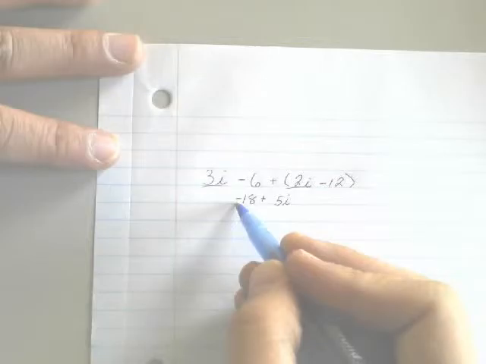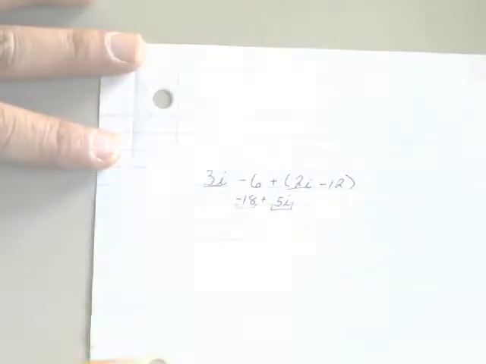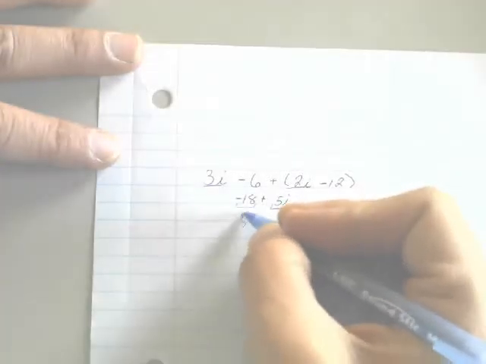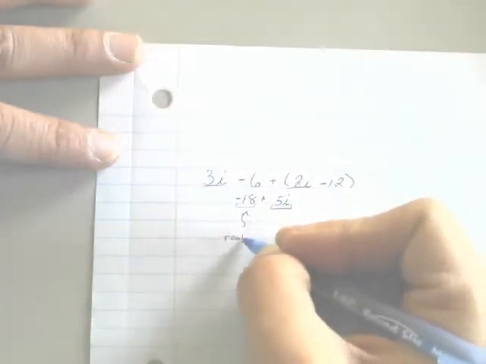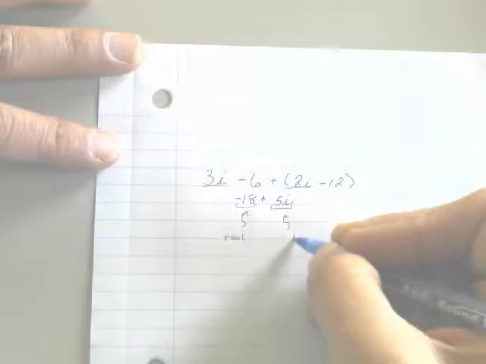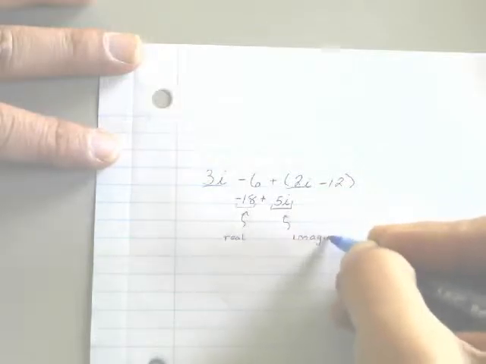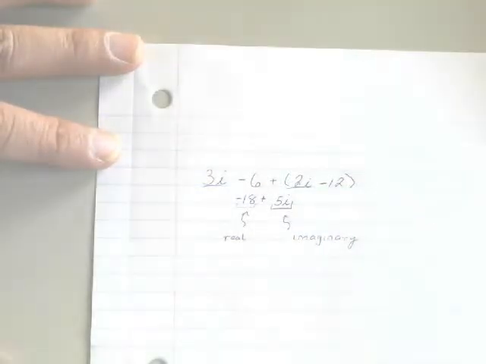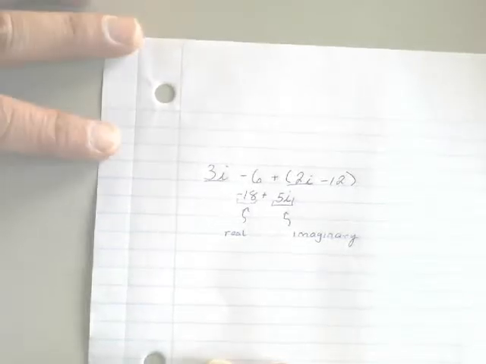You'll notice that I'm writing the negative 18 part first, followed by the 5i part. So the negative 18 is the real part of my complex number, and the 5i is the imaginary part. When I write my solution as a complex number, I'm always going to write my real part followed by my imaginary part.